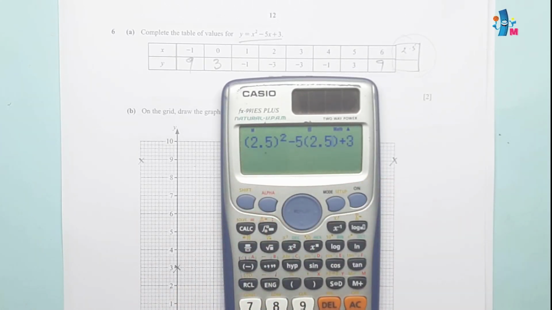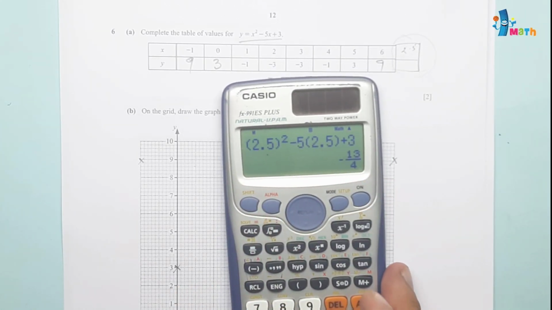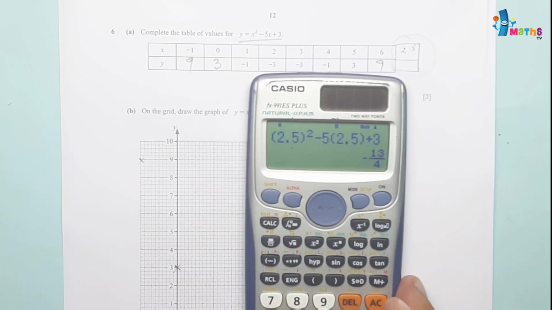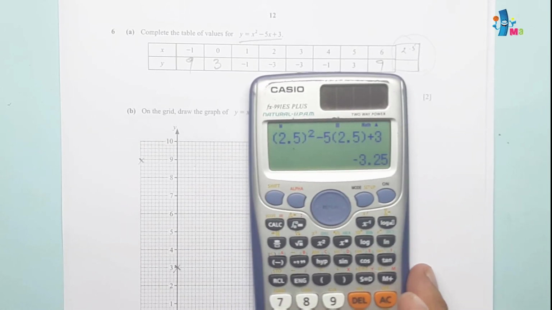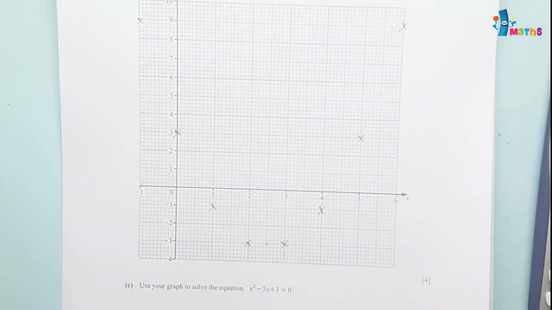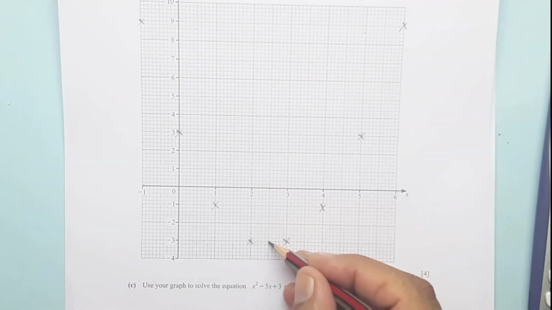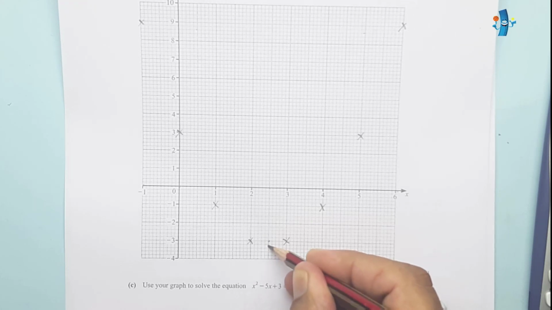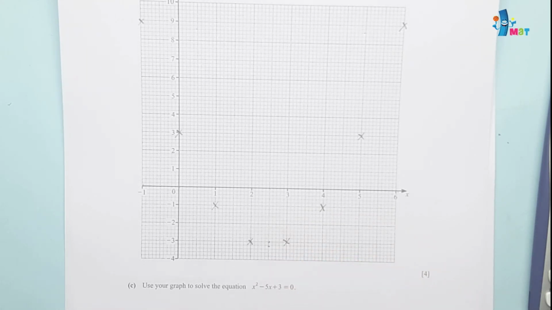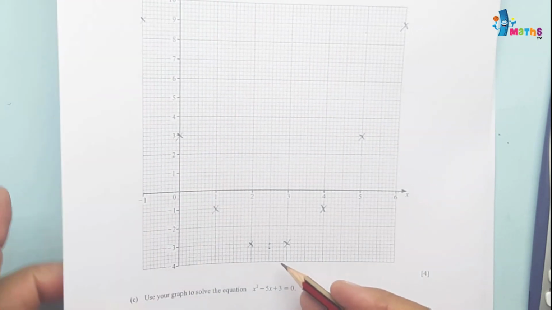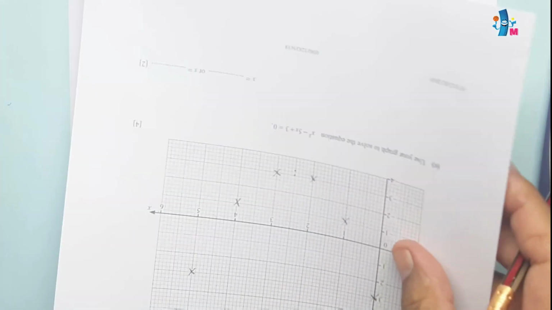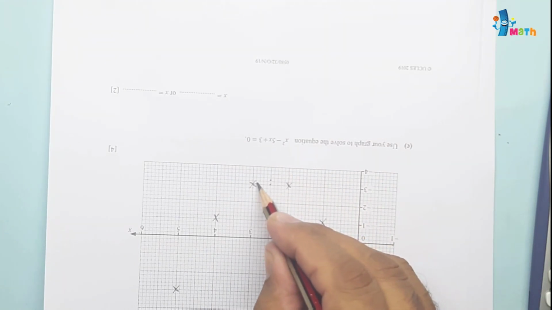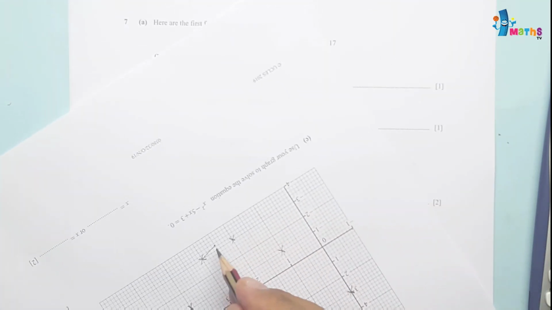We have replaced with 2.5, and this is equal to minus 3.25. So for this one we are getting minus 3.25. So it is over here. It means that we are now sure that the curve is going a little down. So I will start from here. So we can draw this portion and this portion, right?